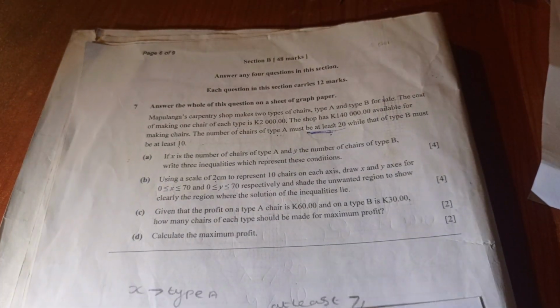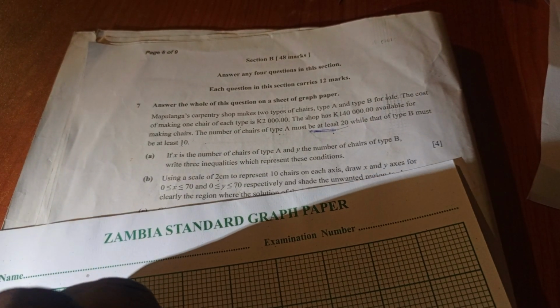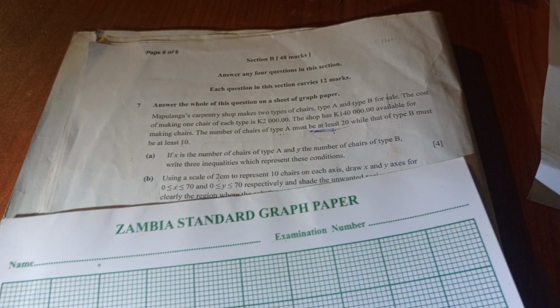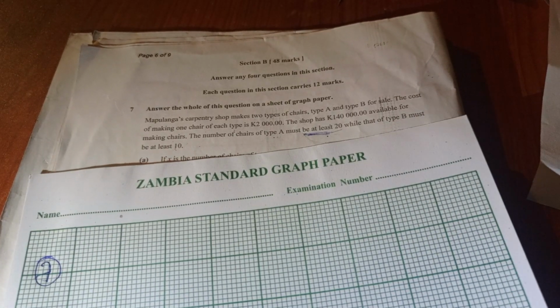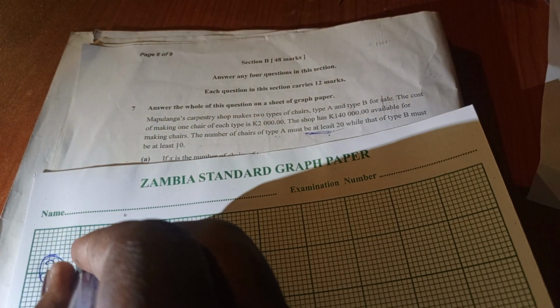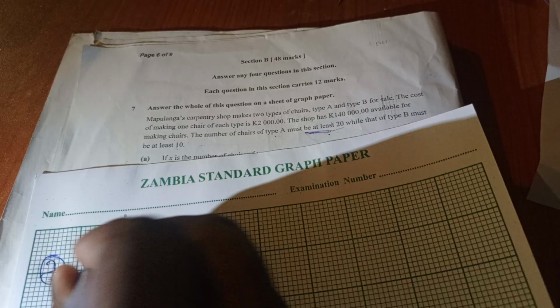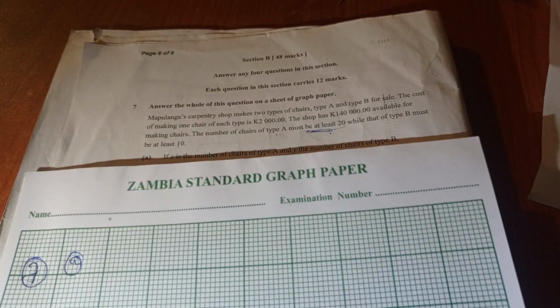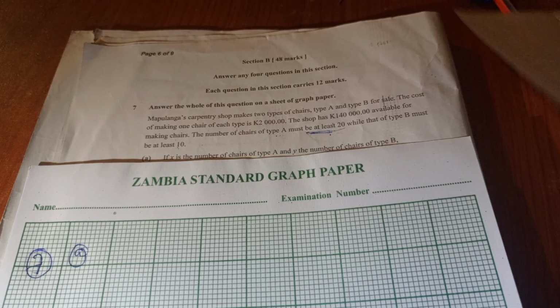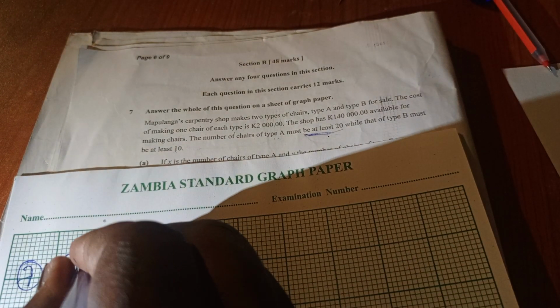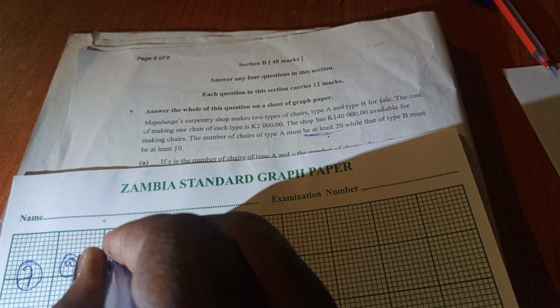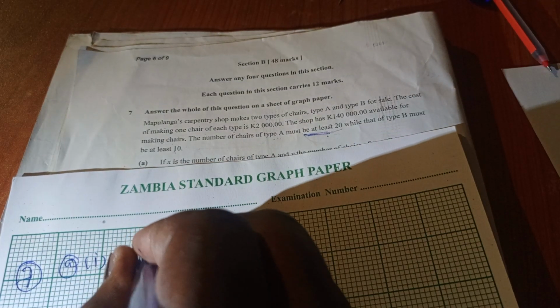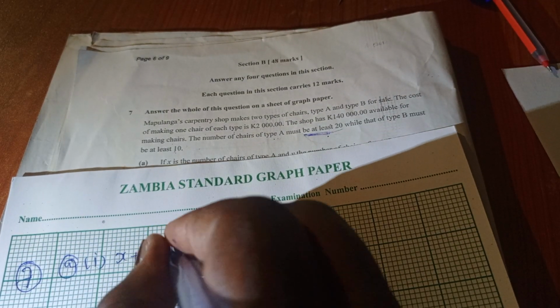So for inequalities, I'll write question 7 here. The question 7a. The question is saying, write the three inequalities. So my three inequalities, the first one is x plus y must be less than or equal to 70.